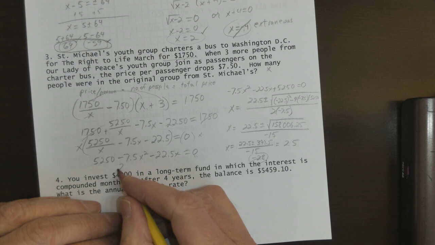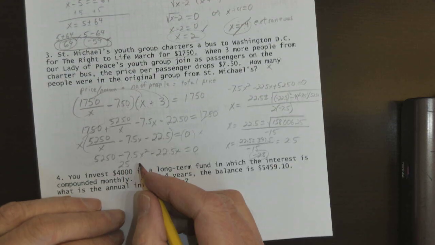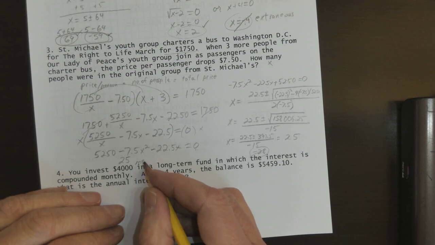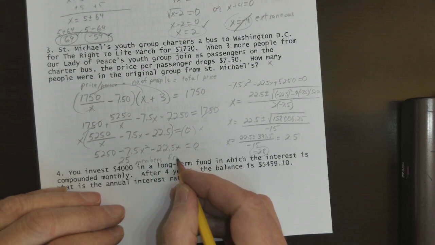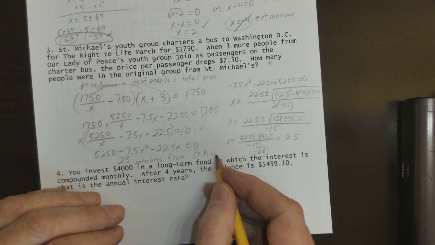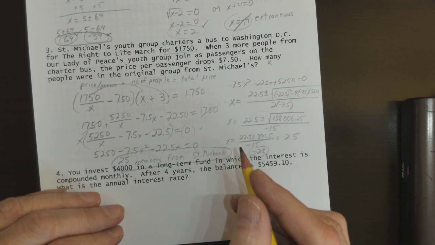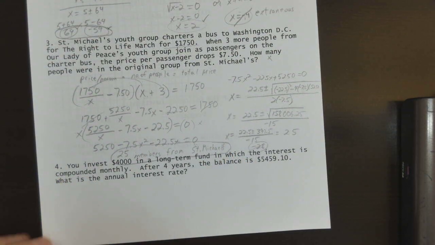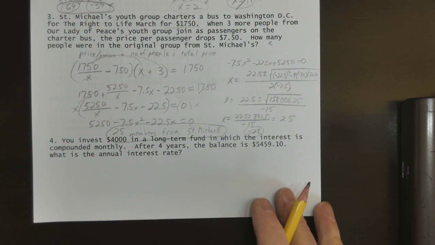So originally there were 25 members from St. Michael's. All right. Number 4.